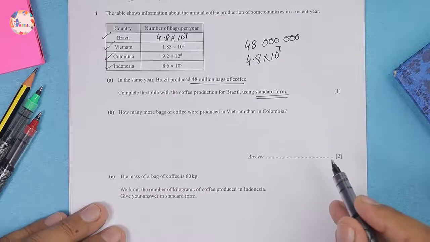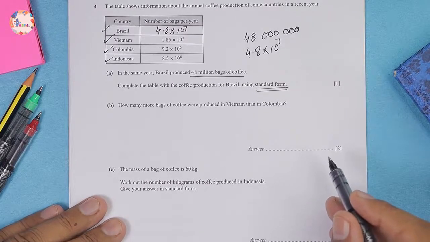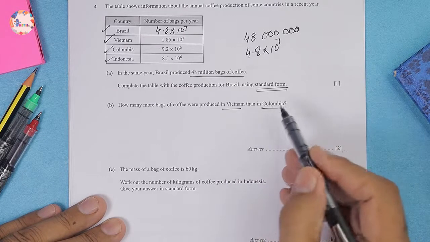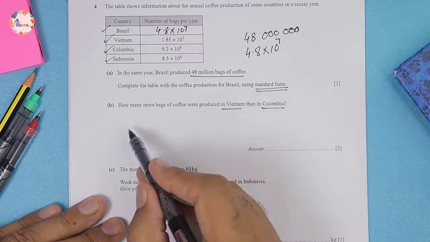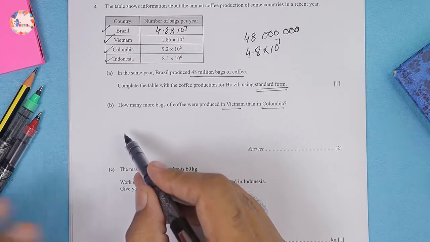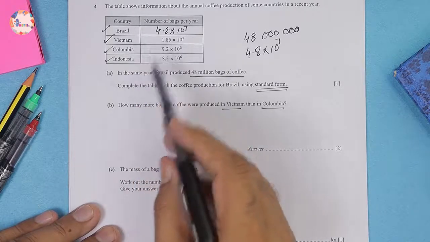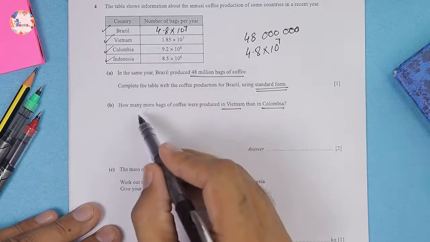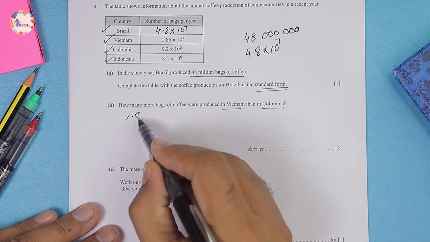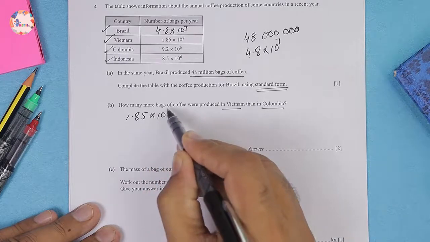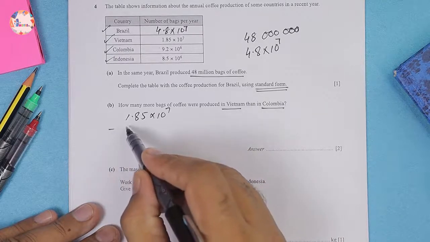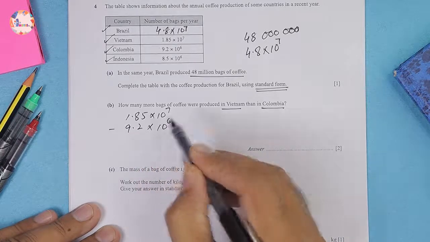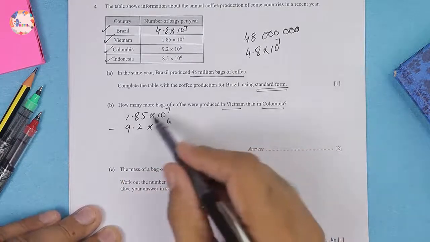B part: how many more bags of coffee were produced in Vietnam than in Colombia? We can check. Vietnam is this one and Colombia is this one. So we will change to 1.85 into 10 raised to 7 minus 9.2 into 10 raised to the power 6. This one we'll have to find.